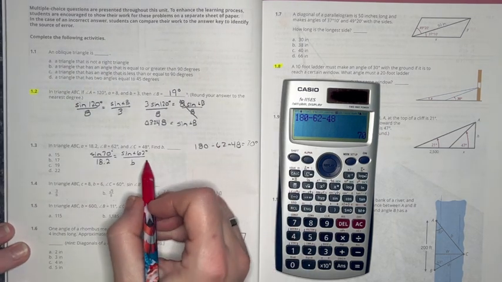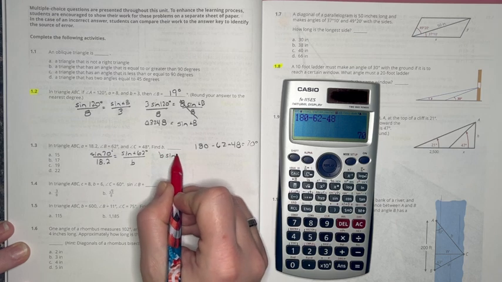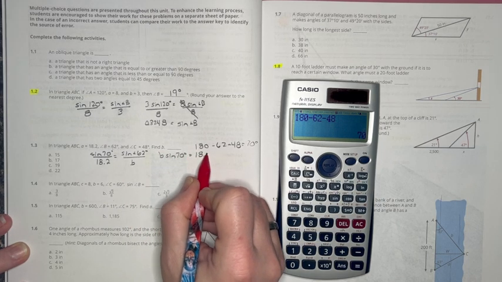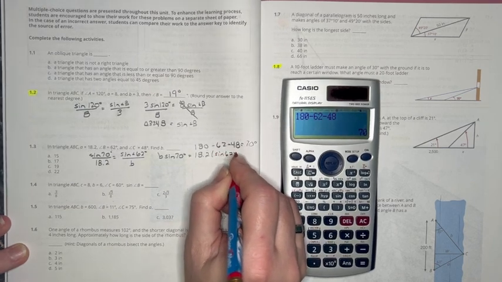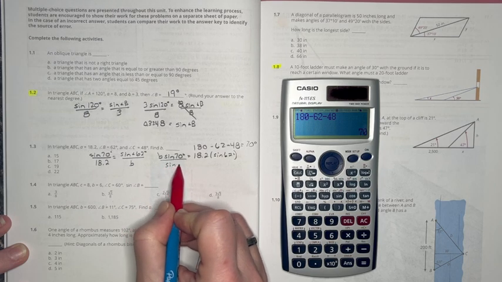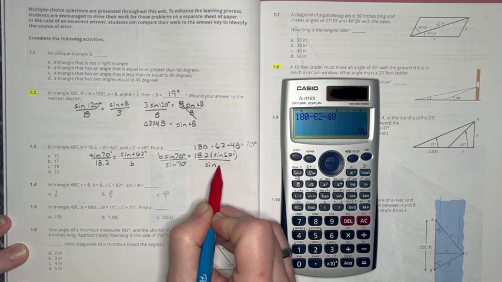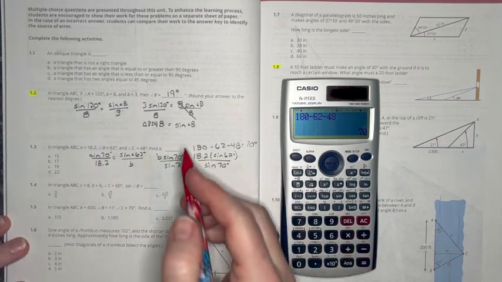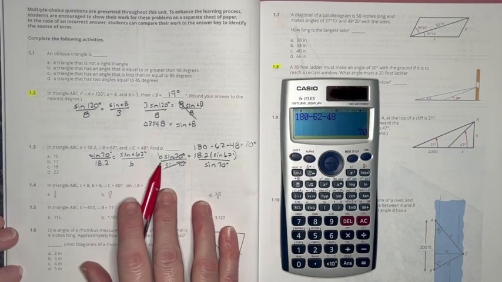So cross multiplying, I'm going to have B times the sine of 70 degrees equal to 18.2 times the sine of 62 degrees. I want B by itself, so I'm going to divide by the sine of 70. No, you cannot cancel out the sine part. That's not how this works. But now we can solve for B.